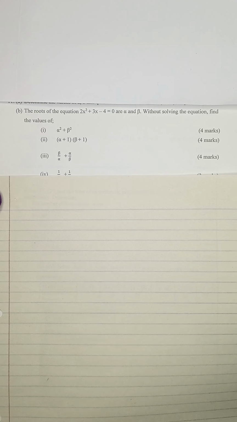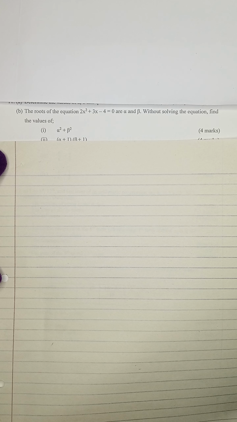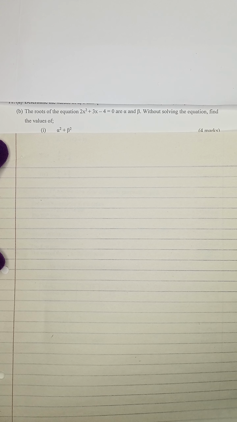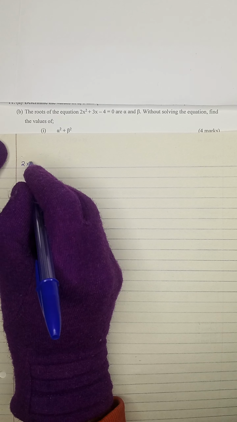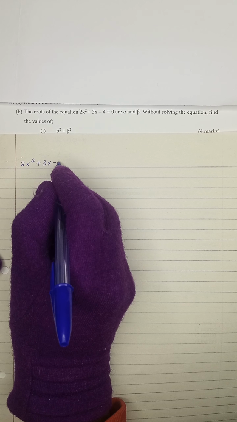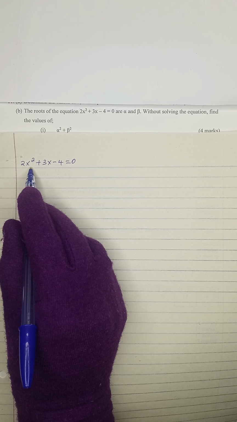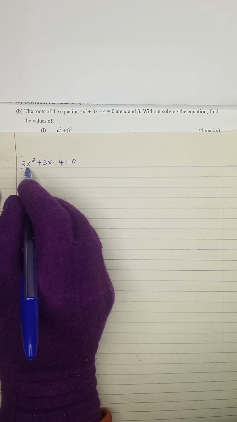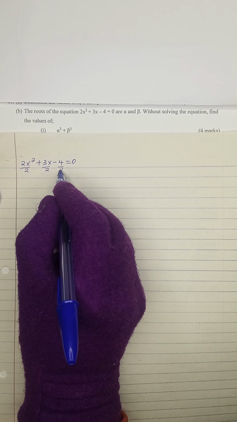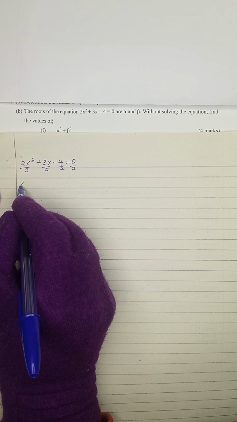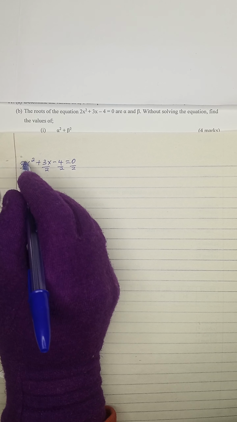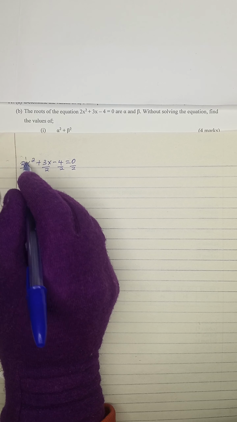So in such a case, if we are to find the values without solving the equation, we take the equation that you have been given, 2x squared plus 3x minus 4 equals 0. We need to make the coefficient of x squared to be 1. We can achieve that by dividing all through by 2. So we will have x squared, because these two cancel, plus 3 over 2 x, then minus 2 equals 0. The coefficient of x squared is now 1.